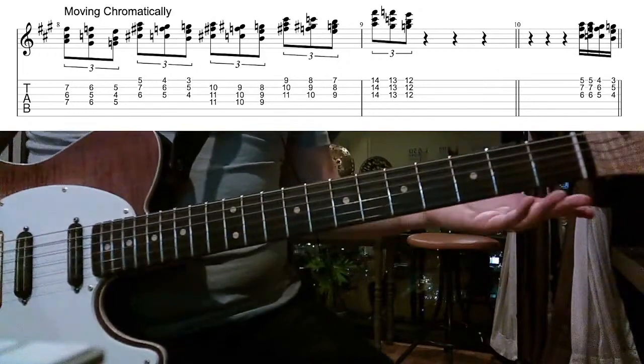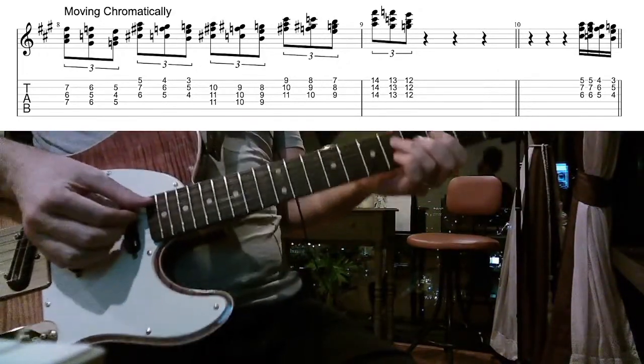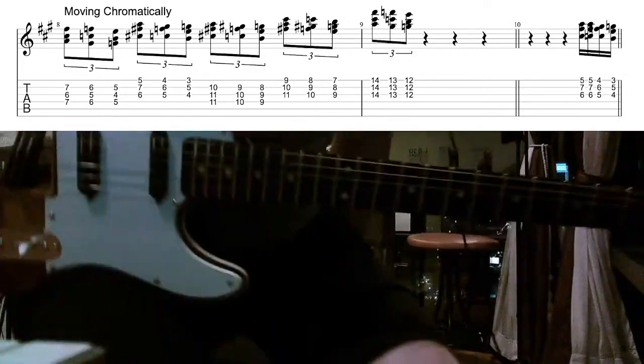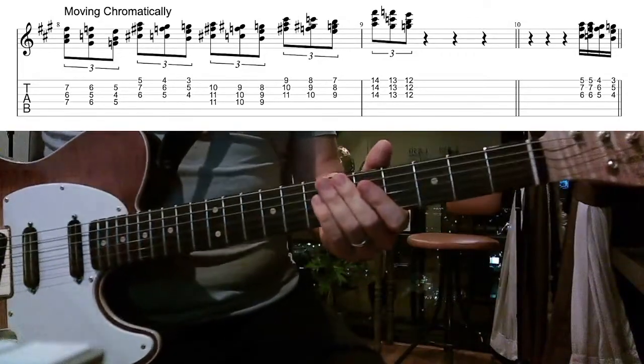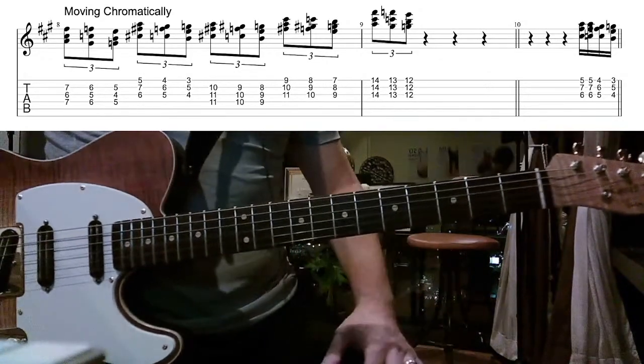So experiment with that a little bit, come up with your own rhythms, but just know that you can always use the one in the middle chromatically. Just don't stay on it too long or it'll end up sounding a little bit like a wrong chord.